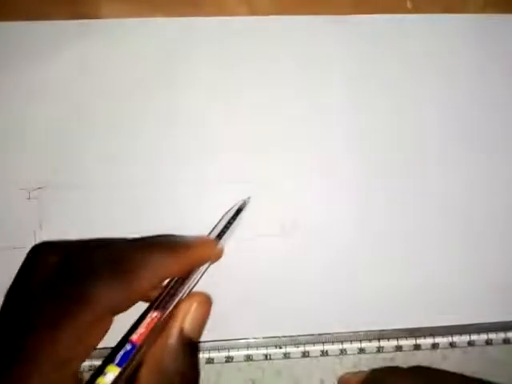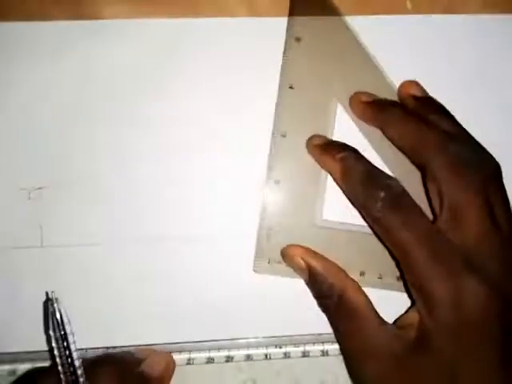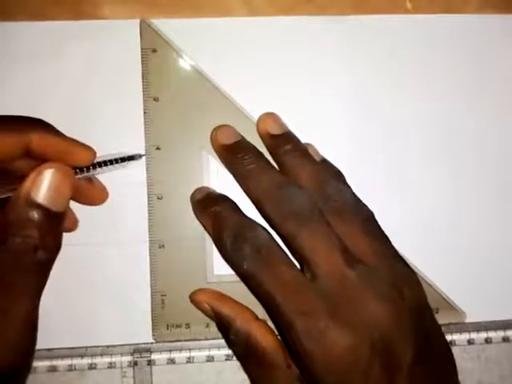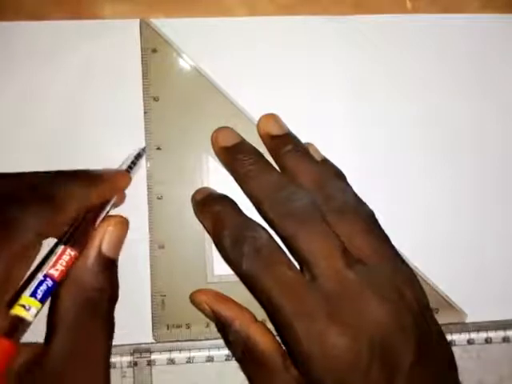All right, so the next thing that we are going to do is that we are going to have the fascia board. This line is going to serve as our fascia board. So what I'm going to do is this: come to this point, the point of intersection of the lines, and draw a short vertical line like this.